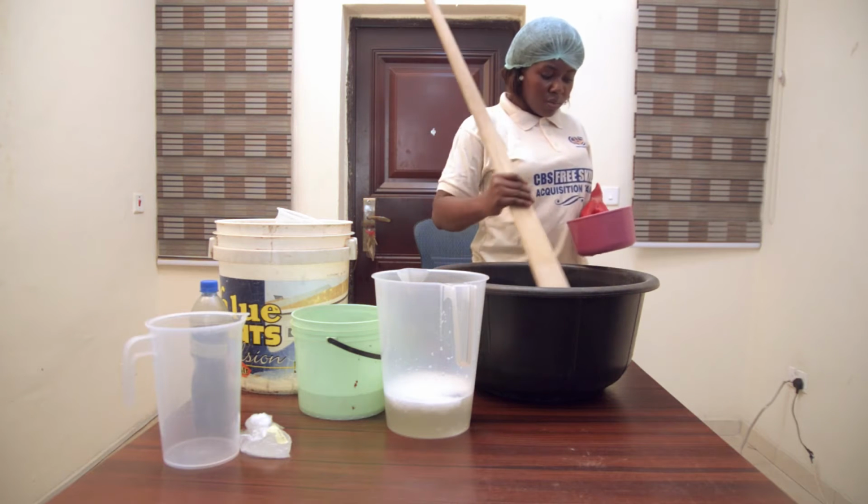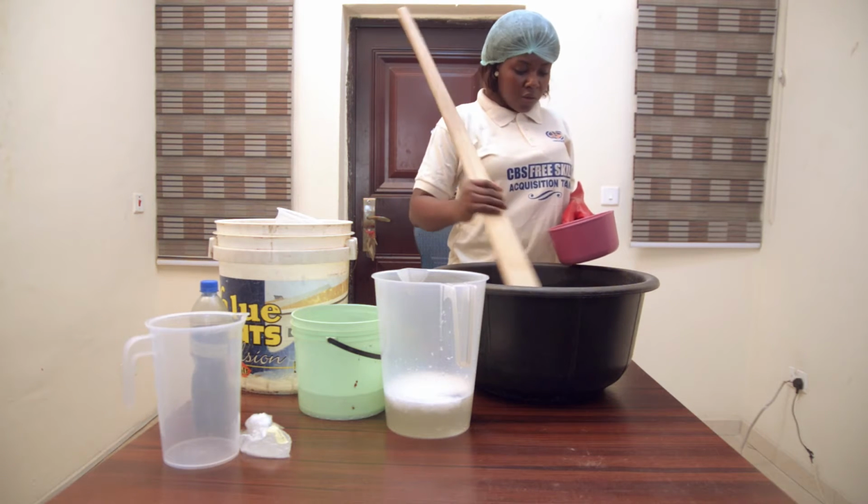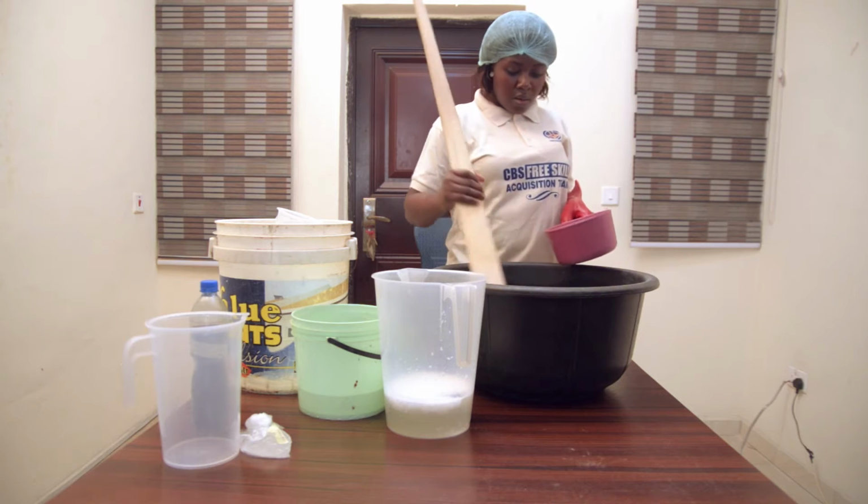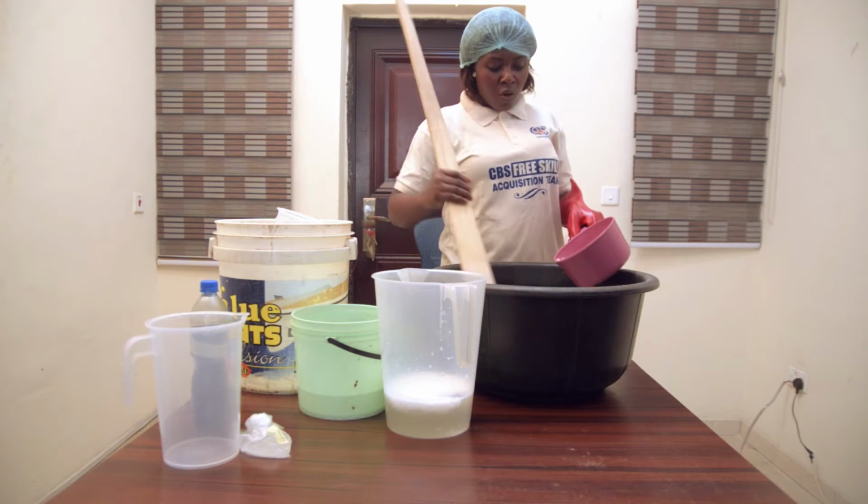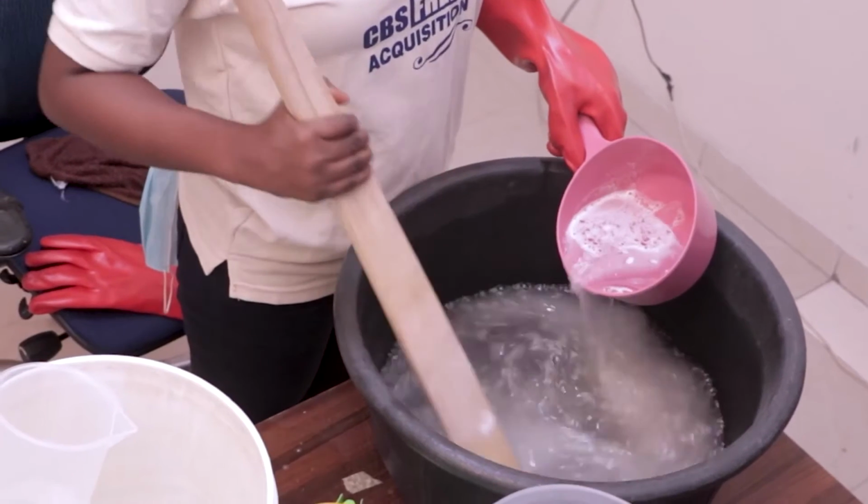So when your nitrosome is completely dissolved, you now add the mixture of your caustic soda.